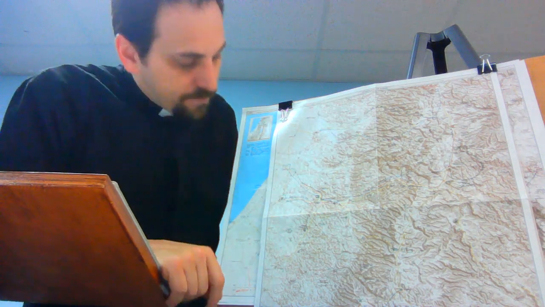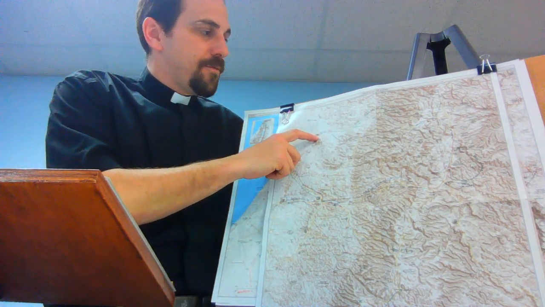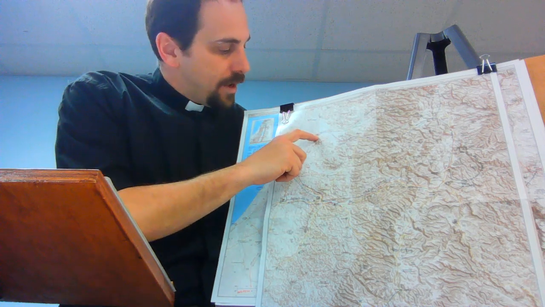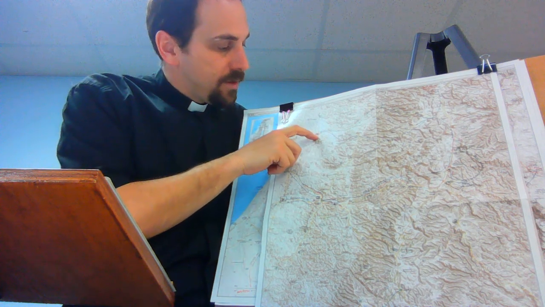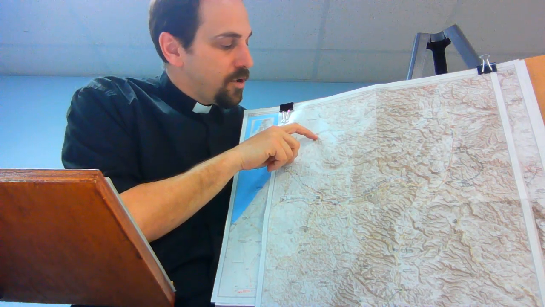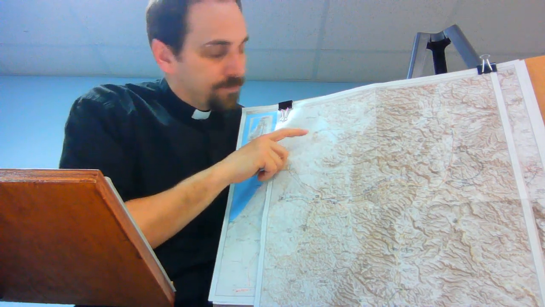First is Gezer. That's way up here on the top left quadrant of your map. So north of Ekron and then a little bit to the east. Just a green triangle around the city dot of Gezer.